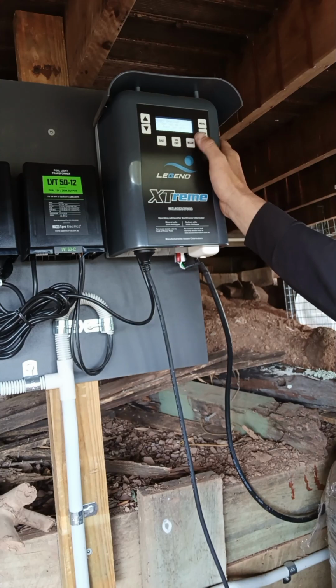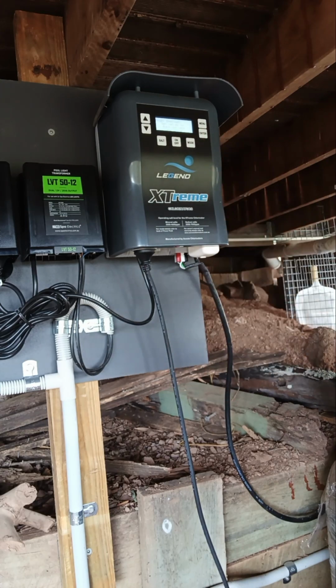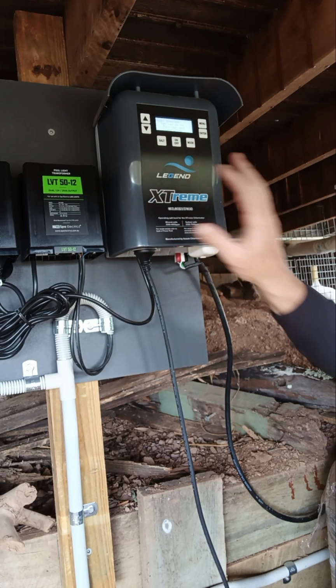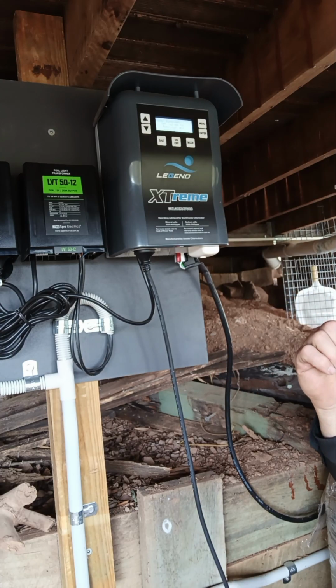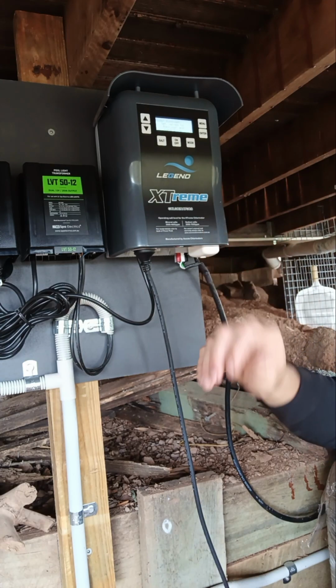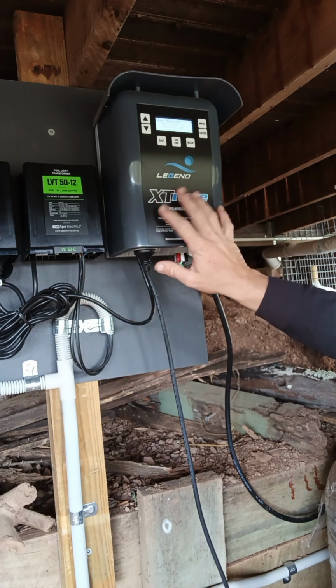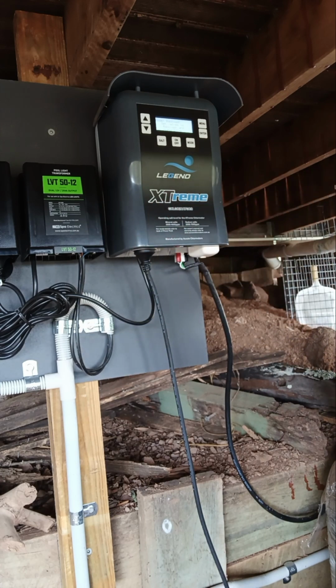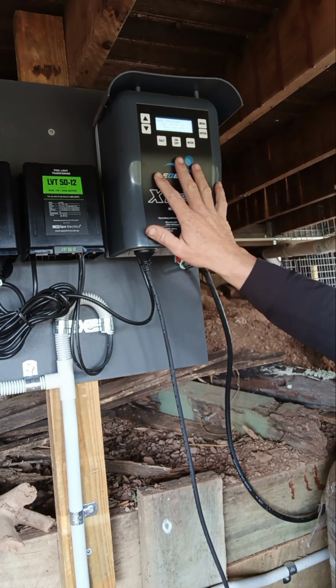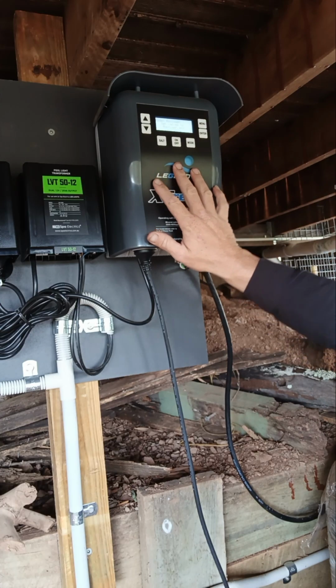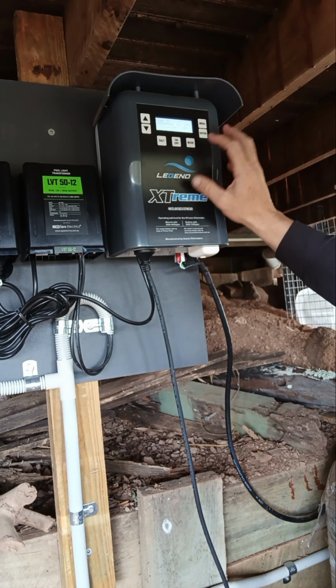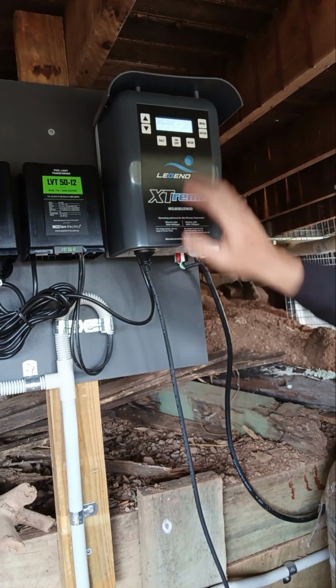Spa mode we don't use. Backwash. This unit can prompt you through the backwash settings, so it'll tell you to turn the system off, turn the handle. So I'll show you how to do the manual backwash, or you can use this mode itself and it'll tell you when to start, stop. And then back again to timer, which I'll put it on timer now.